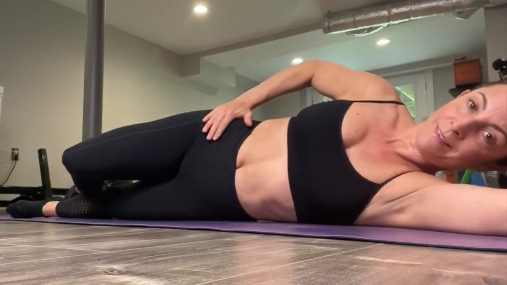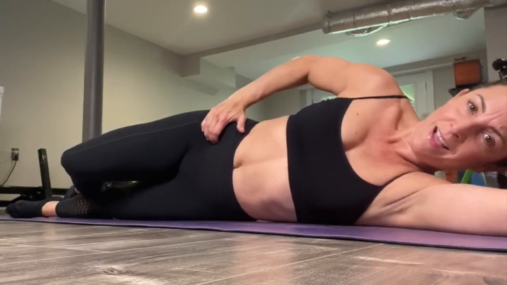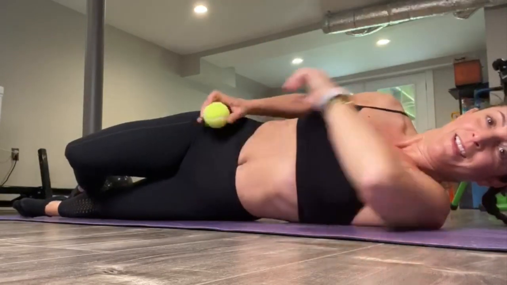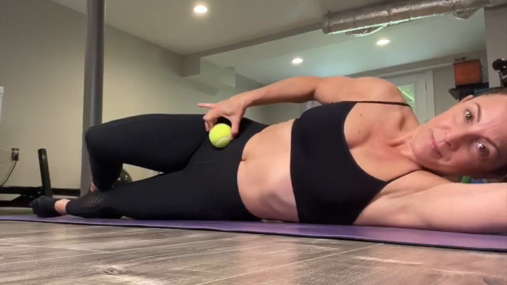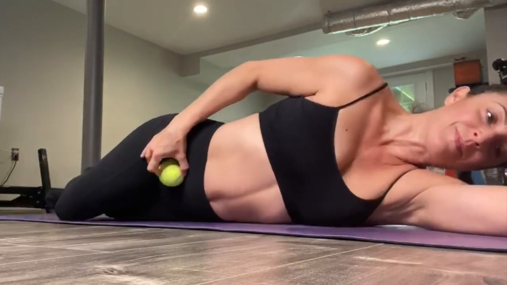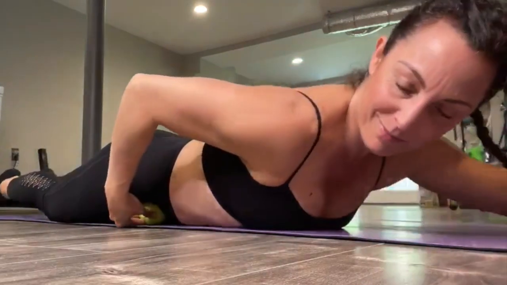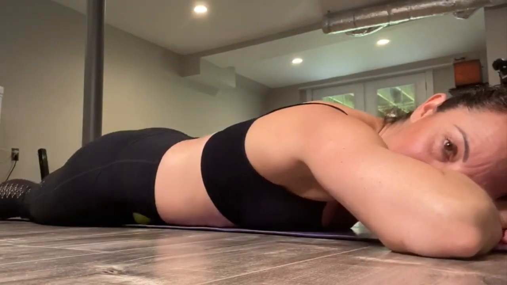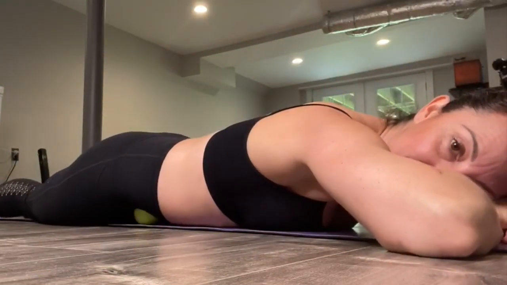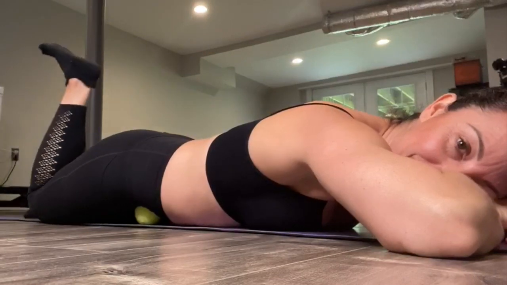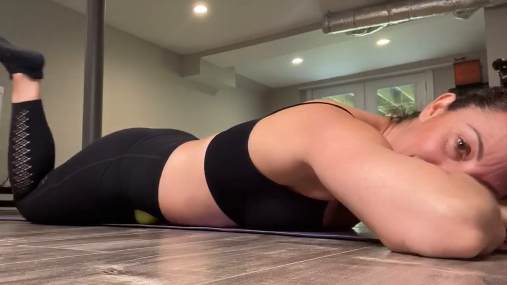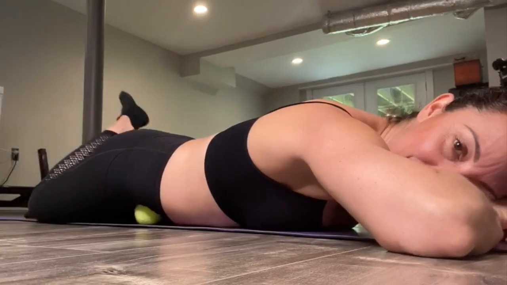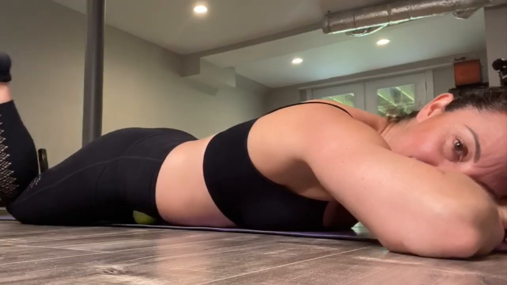This is a release of the psoas while you're lying on your belly. Find that same tender area, grab a tennis ball. Place the tennis ball right in the tender spot. Lie on your belly on the tennis ball and roll your hips over the ball for a self-myofascial release. To increase the stretch and the compression, bend your knee and internally and externally rotate your leg.